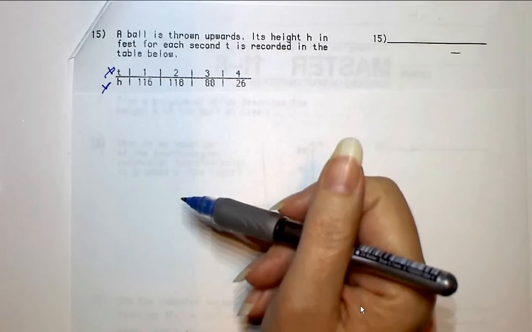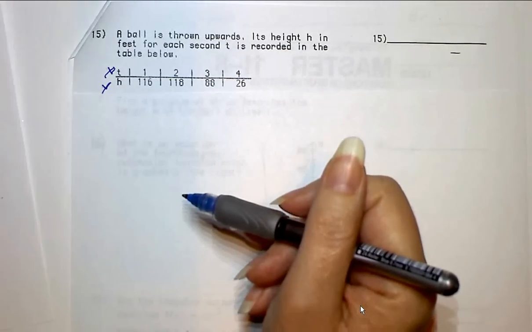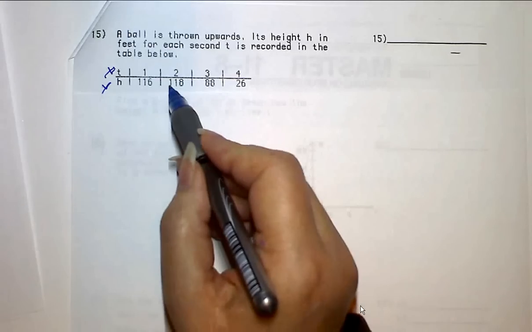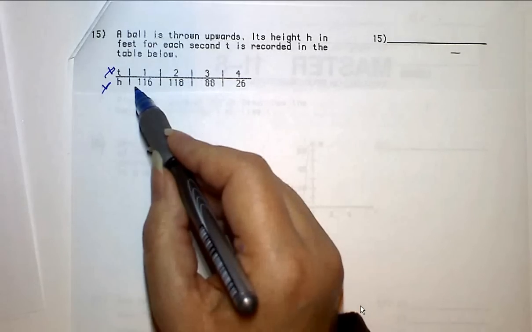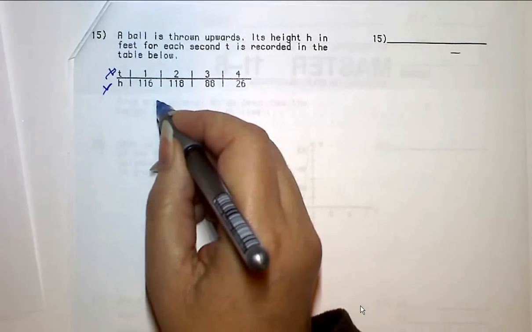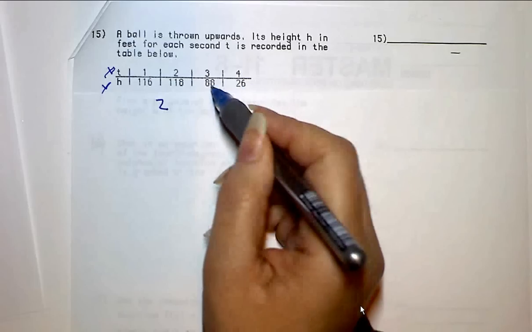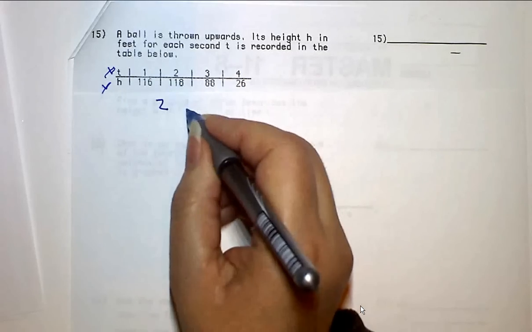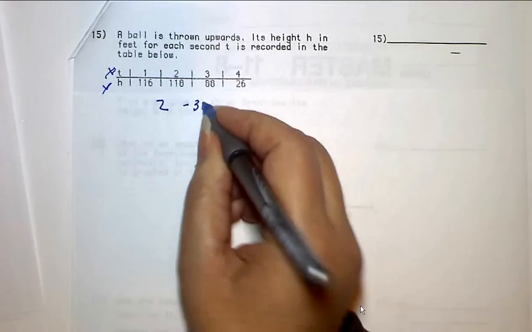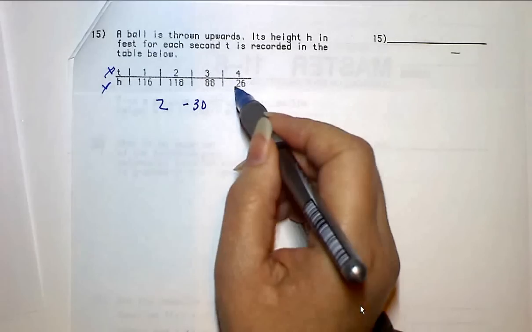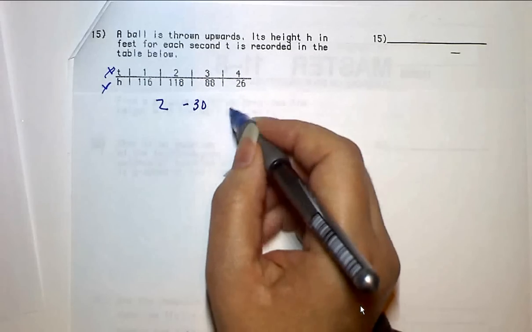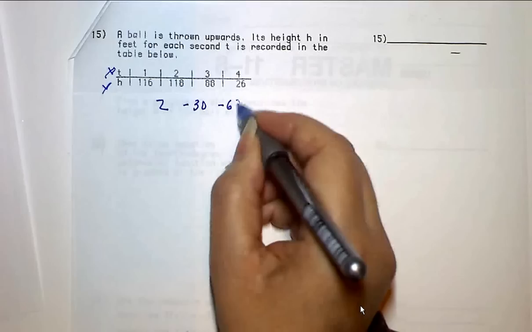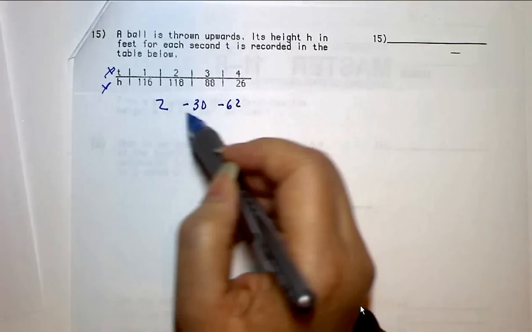Yes, I have to subtract. So I'm going to go 118 minus 116 gives me a 2. 88 minus my 118 is negative 30. 26 minus 88 is negative 62. That would be a first degree. It's not a first degree, so let's look at the second degree.